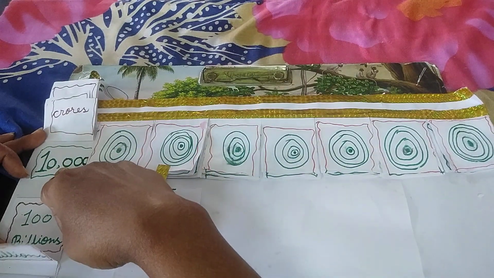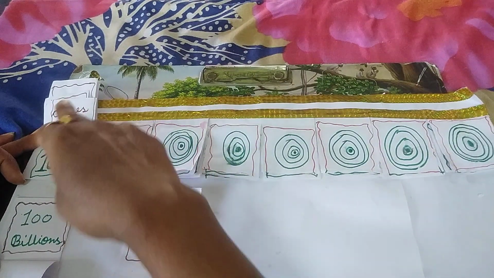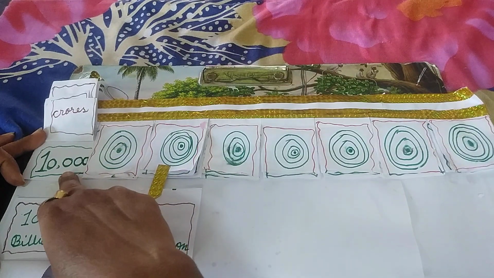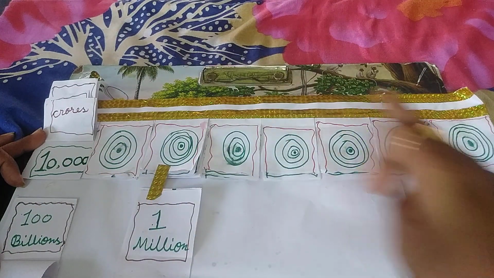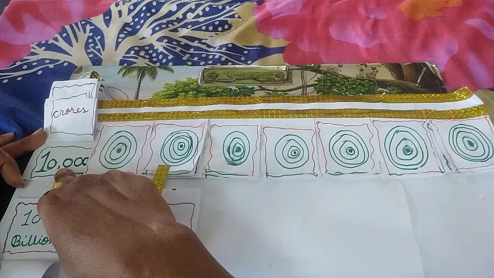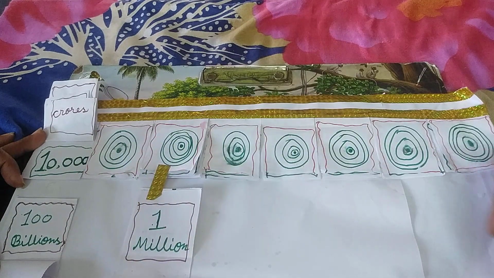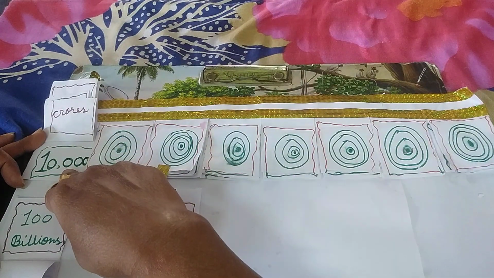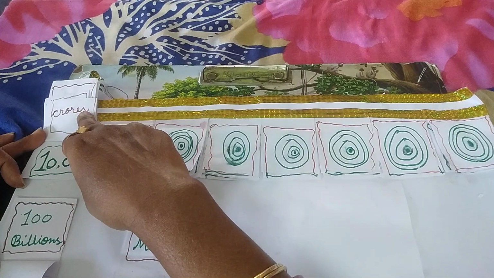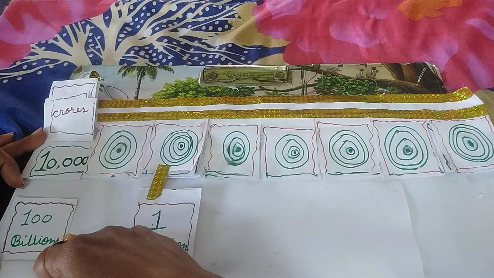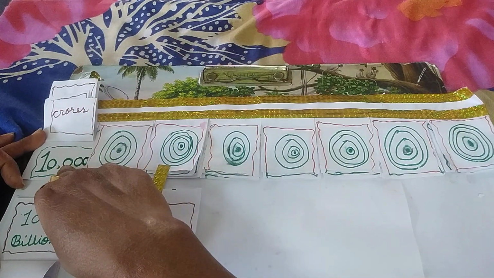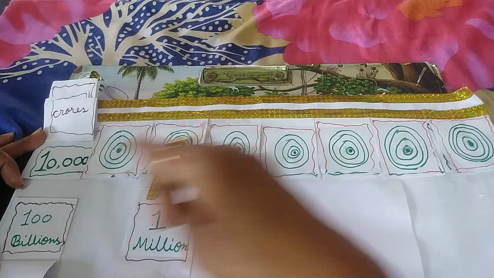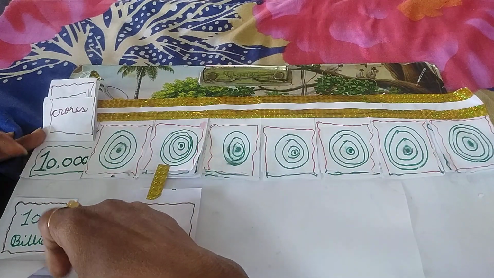Now, how to write 10,000 crores? First write 10,000, after that write 7 zeros. 10,000 crores equal to 100 billions.